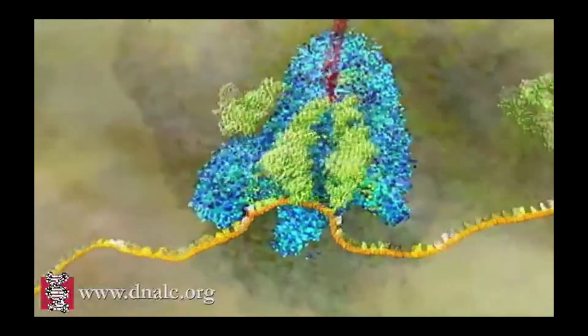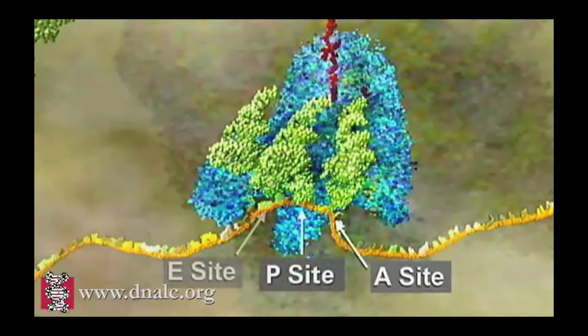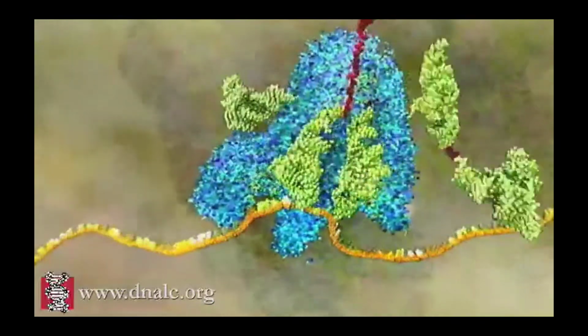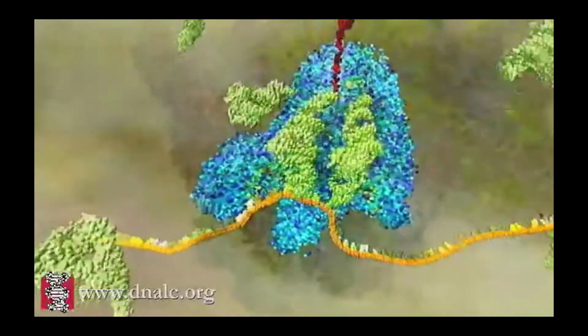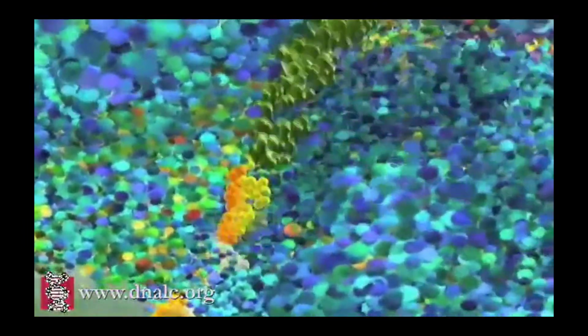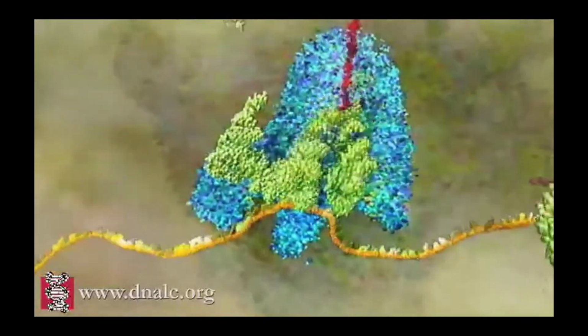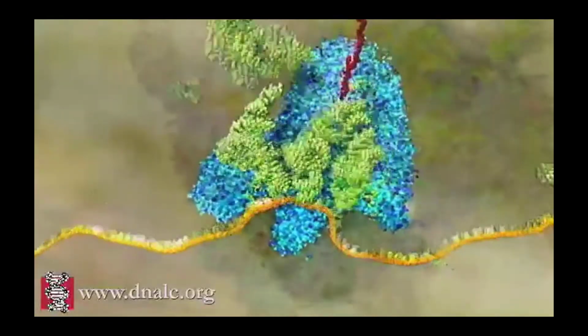There are 3 locations inside the ribosome, designated the A site, the P site, and the E site. The addition of each amino acid is a 3-step cycle. First, the tRNA enters the ribosome at the A site and is tested for a codon-anticodon match with the mRNA. Next, provided there is a correct match, the tRNA is shifted to the P site and the amino acid it carries is added to the end of the amino acid chain.